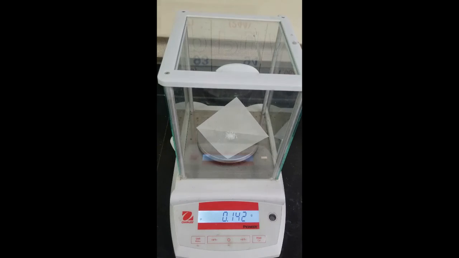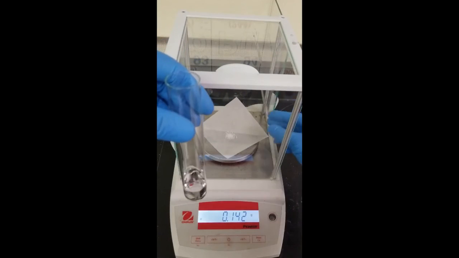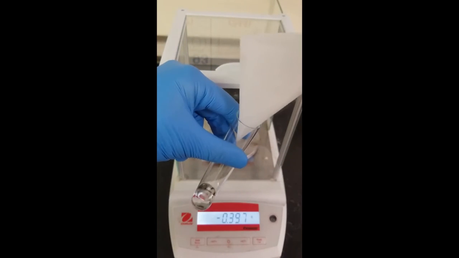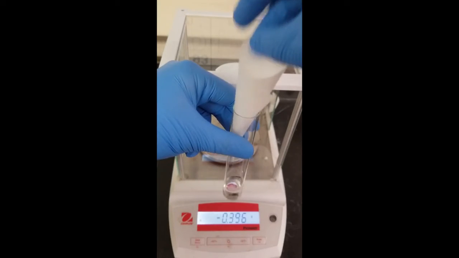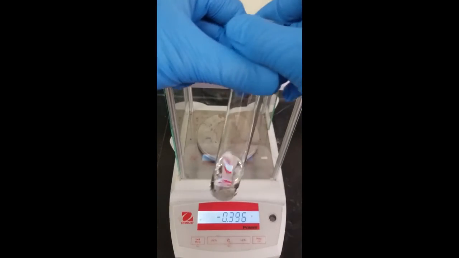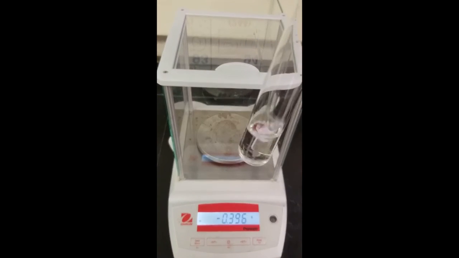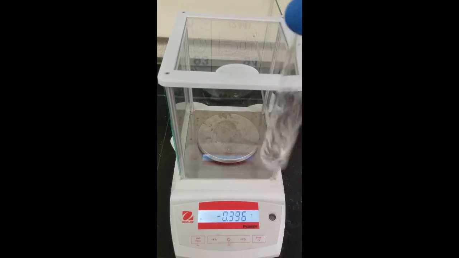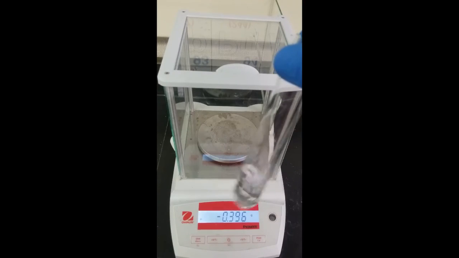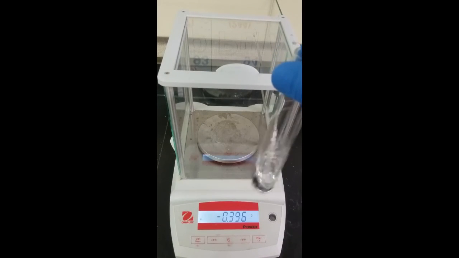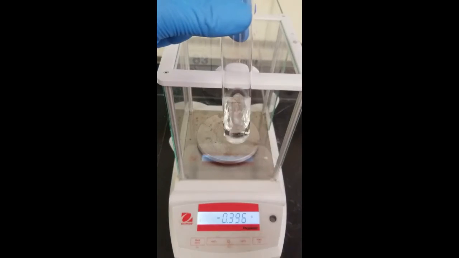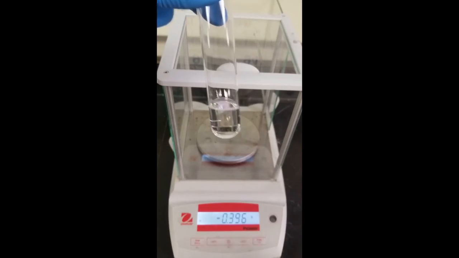And remember, whatever we added for that first trial is still in here, so it's going to be an additive effect here. So get this in here. Make sure everything's dissolved away, and should be good to go.